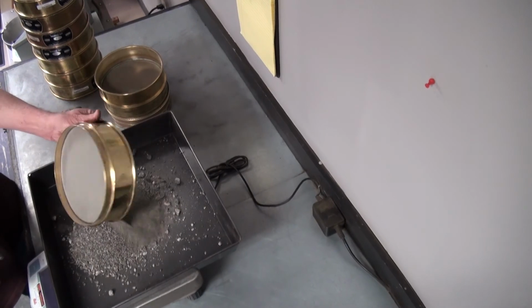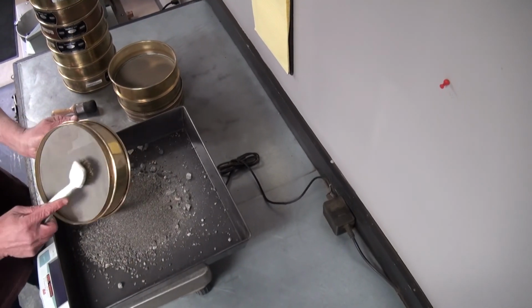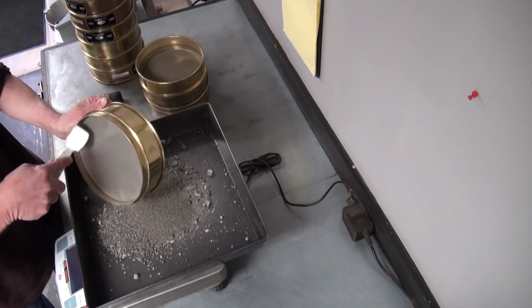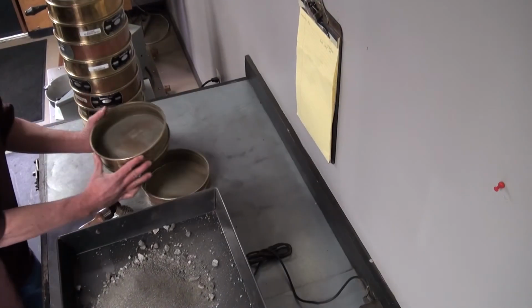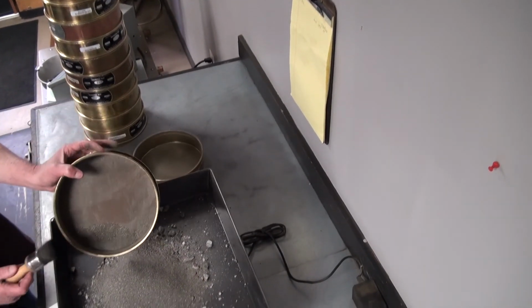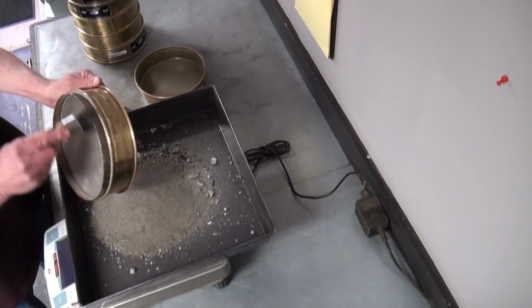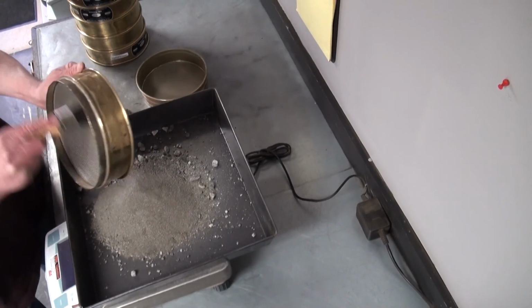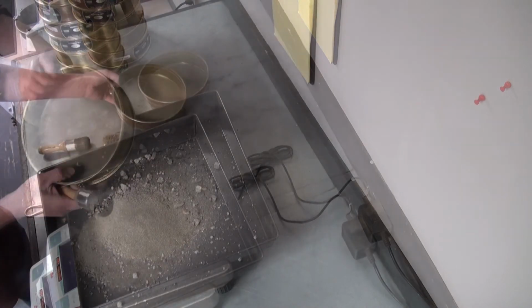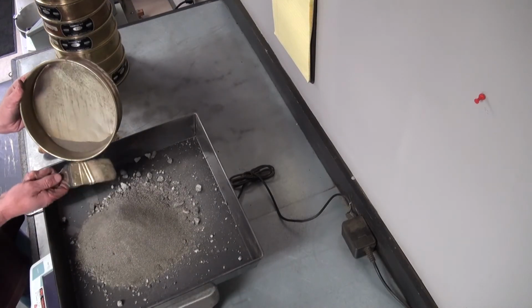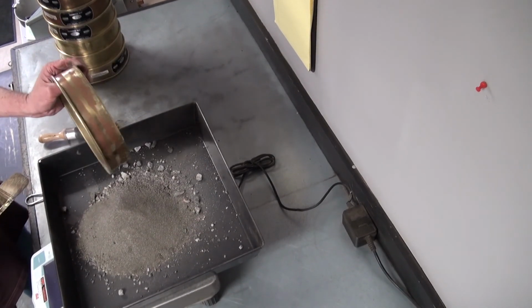Here he is continuing to clean out these sieves. Notice his brushes change based on the sieve he's actually cleaning out. The finer material will get a hair brush, as you see here. This is a 200 sieve, it looks like. And he's cleaning it out with a finer bristle brush that won't damage the sieve. And he's also got to clean out his pan material, add it to the sample.